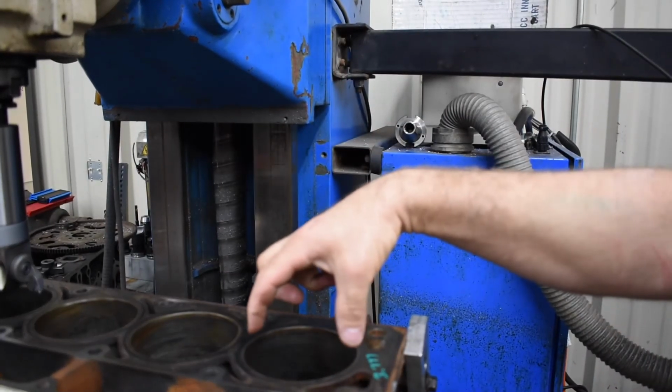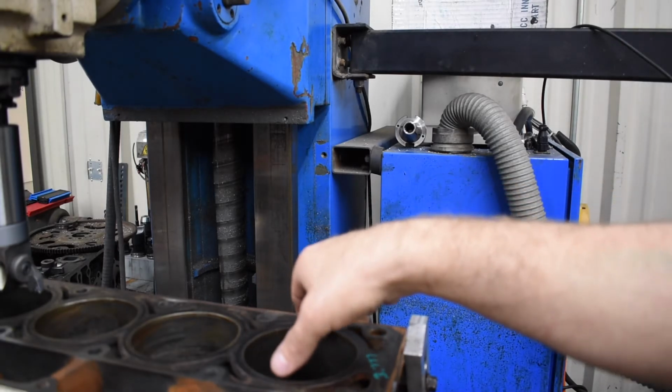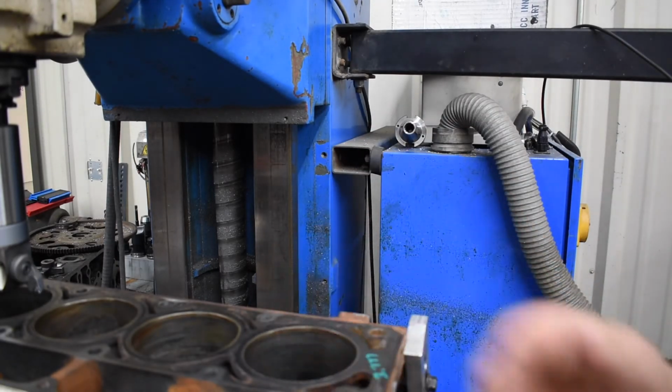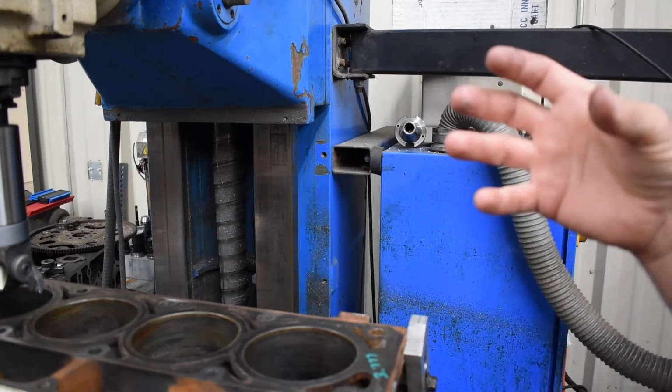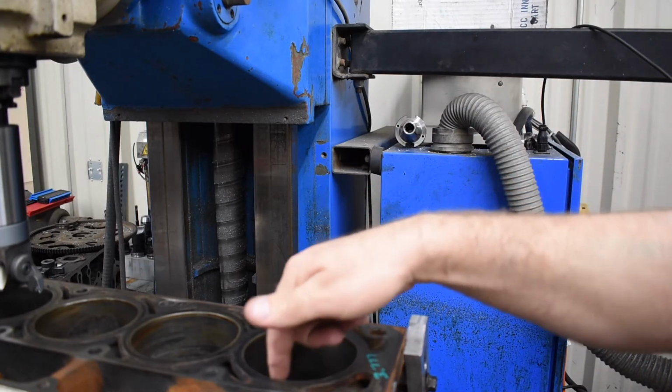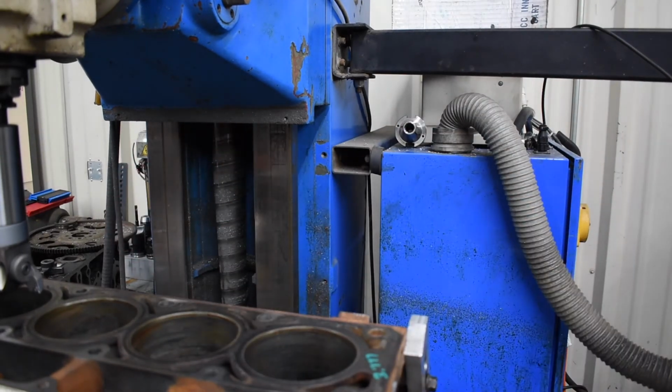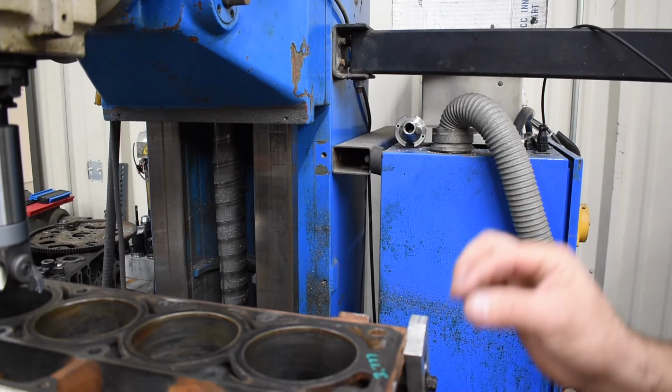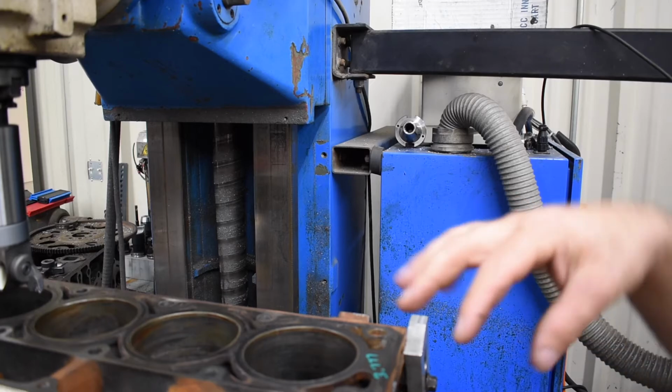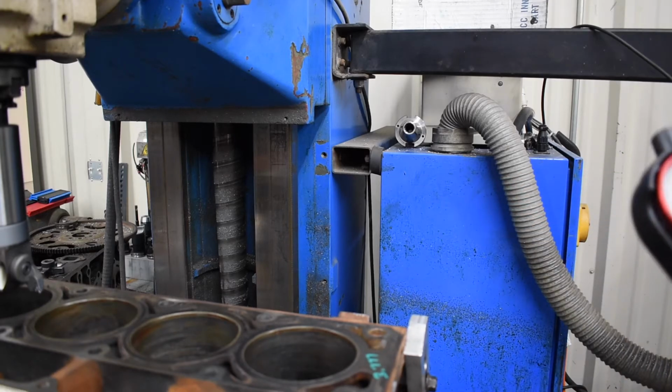So that means this cylinder is smaller in this direction than it is in this direction. That's the normal wear pattern, where it's bigger at the top and larger 90 degrees to the crankshaft. This is our worst measurement by far. So our cylinder has 1 thousandth taper and 1 thousandth out of round. And that's how we do our piston to cylinder wall measurement.